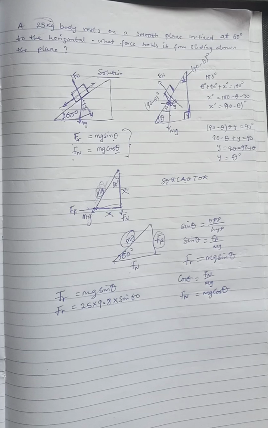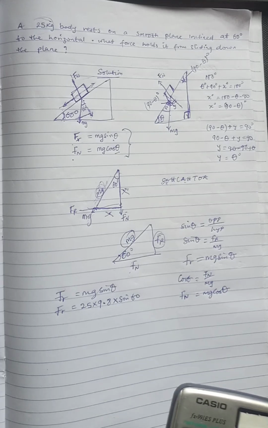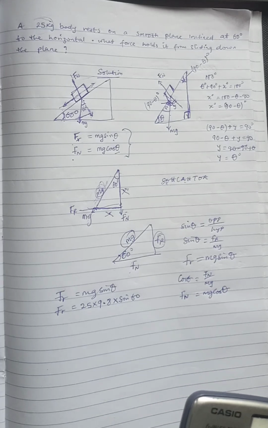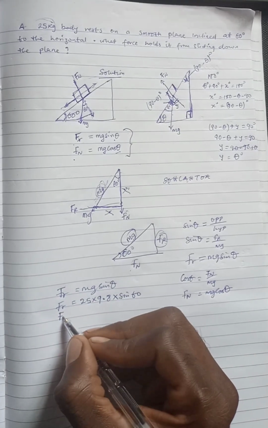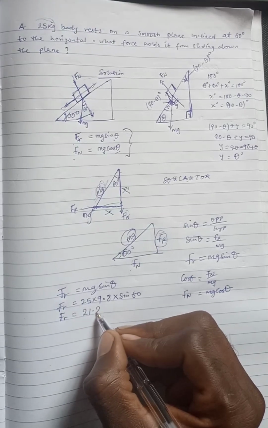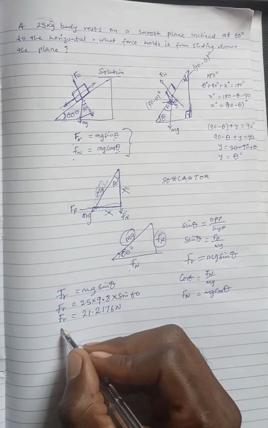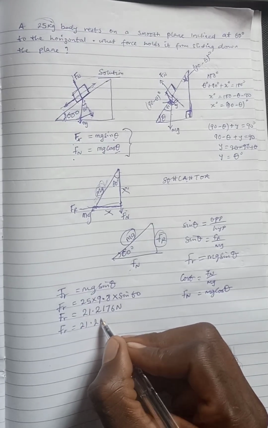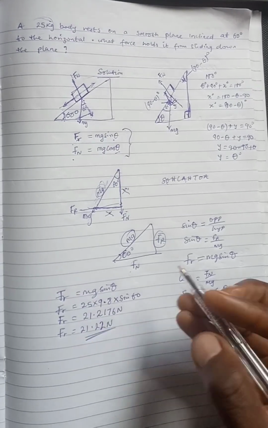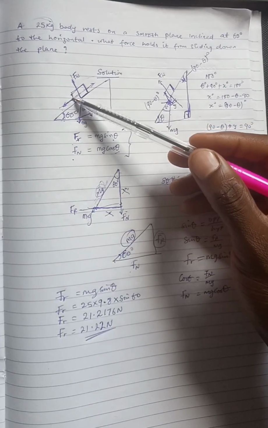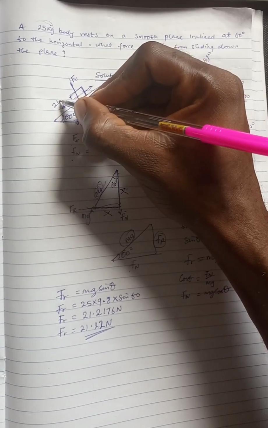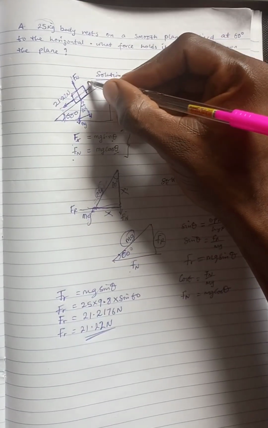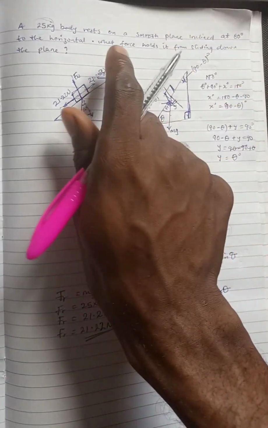So what we have is 25 times 9.8 sine 60. So this will give us our frictional force to be 21.2176 Newton. So Fr is equal to 21.21. Okay, we can say 22 Newton. So this is the force that is holding this from sliding. So the frictional force is 21.22 Newton, and it is equivalent to this 21.22 Newton. That's why it refused to slide down.